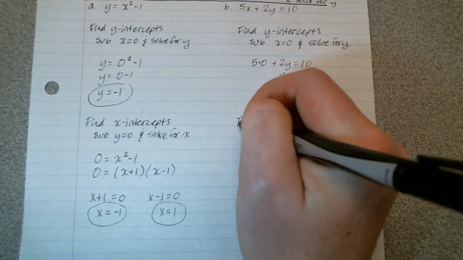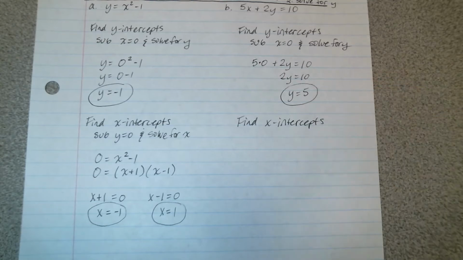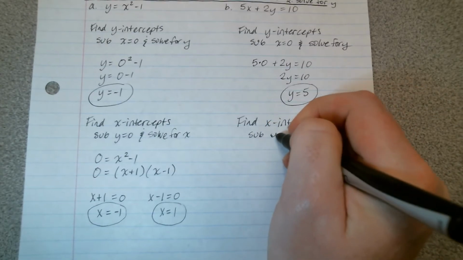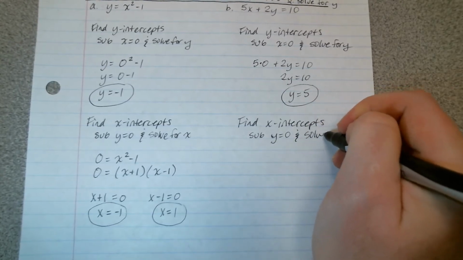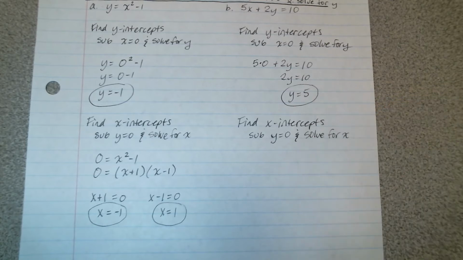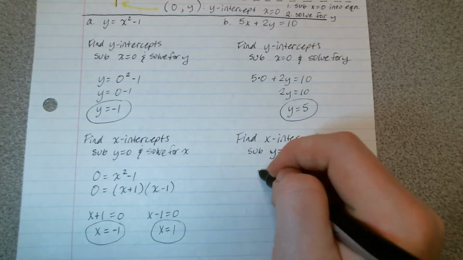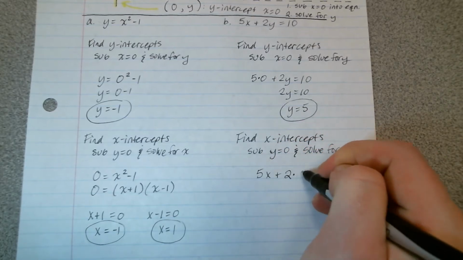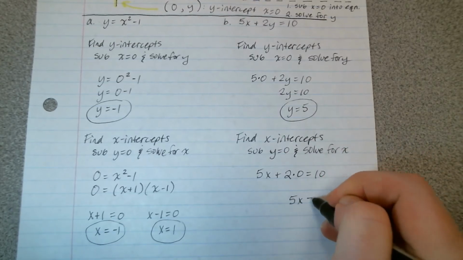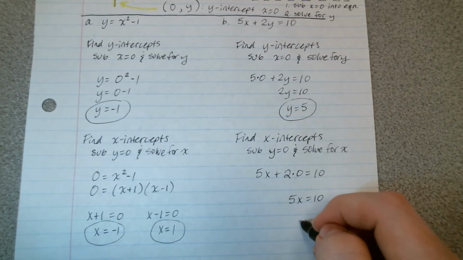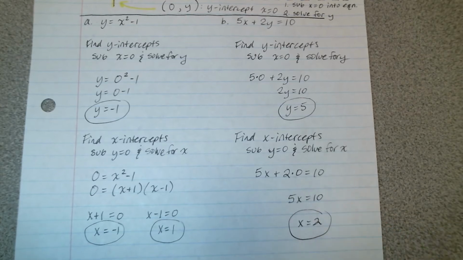Now let's find the x-intercepts. We'll replace y with 0 and solve for x. My equation is 5x plus 2y equals 10, so I have 5x plus 2 times 0 equals 10. 2 times 0 is 0, so I really have 5x equals 10. Divide both sides by 5. X equals 2. Since I only found one answer, this graph only has one x-intercept.